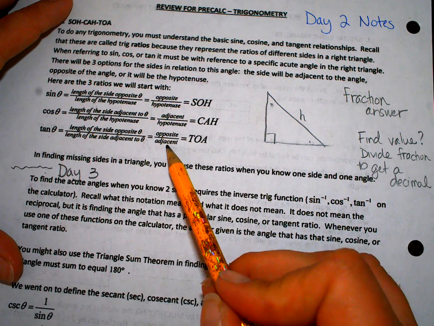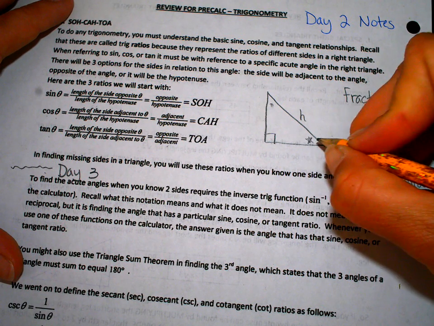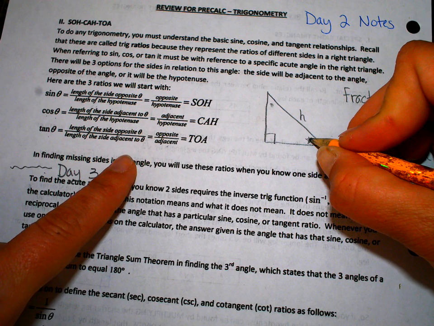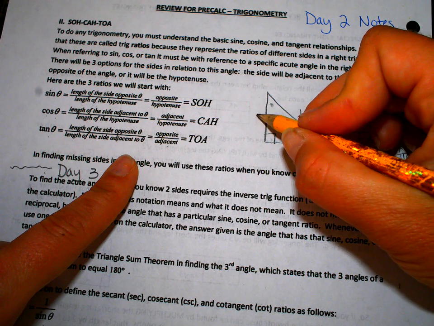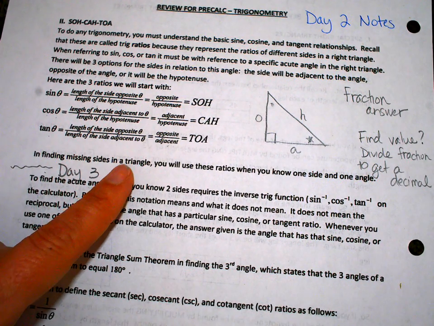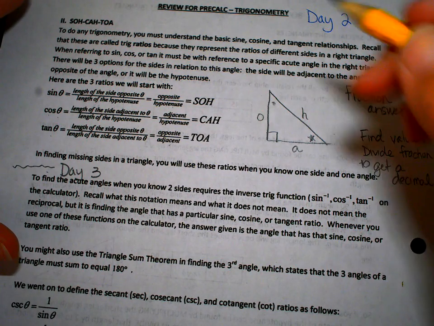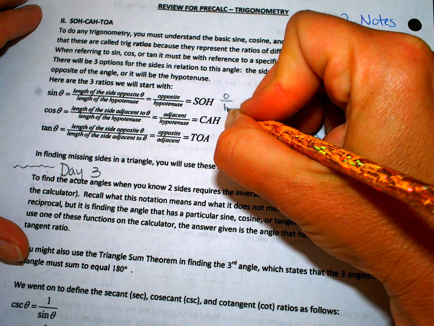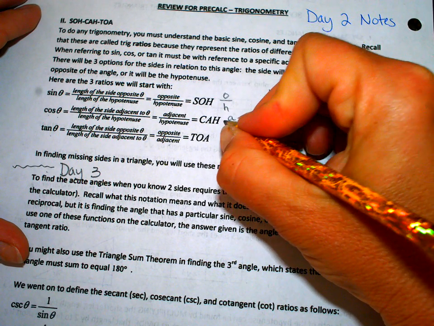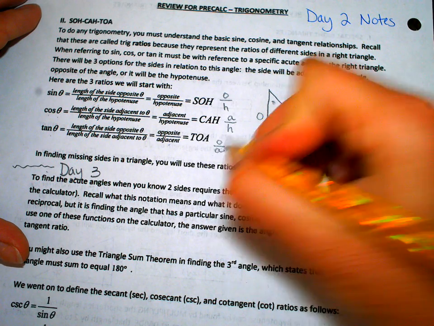Tangent, opposite over adjacent. Let's say we're doing this angle and I wanted to do tangent. I would do opposite. This would then become the opposite, and this would be the adjacent. So you really have to pay attention to which angle you're looking at and which angle you're talking about. Okay? So let's do a couple. SOHCAHTOA. Sine, opposite over hypotenuse. Cosine, adjacent over hypotenuse. Tangent, opposite over adjacent.